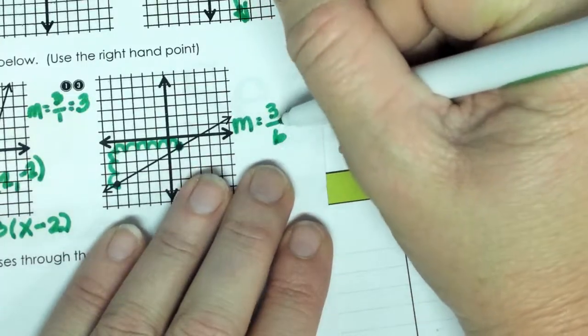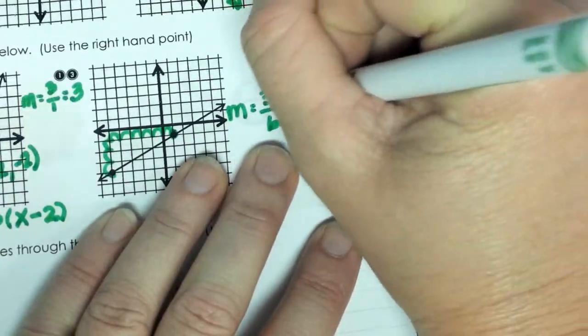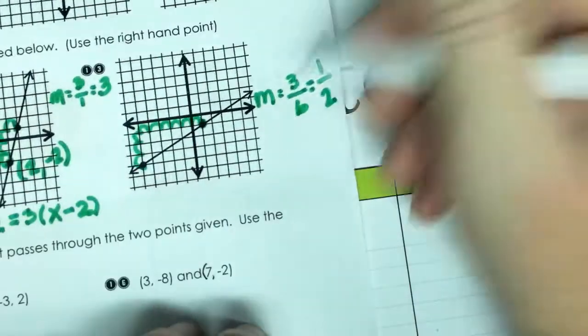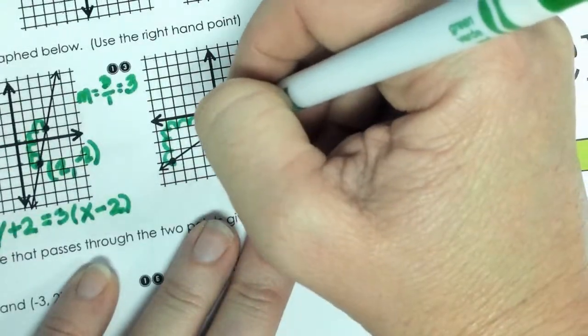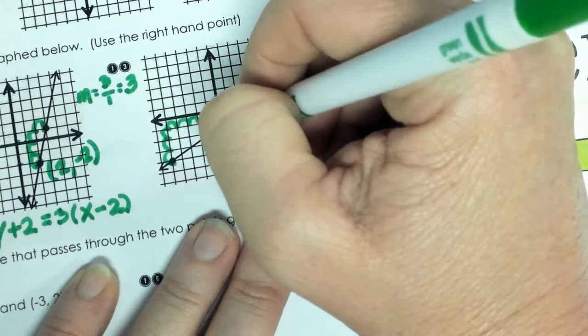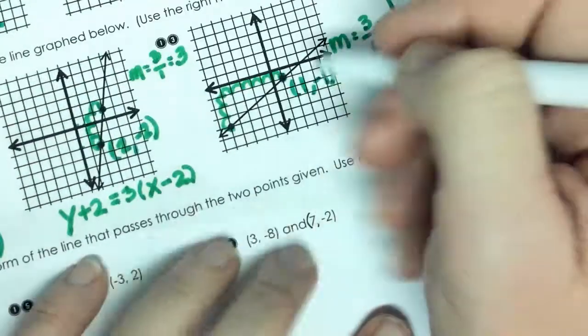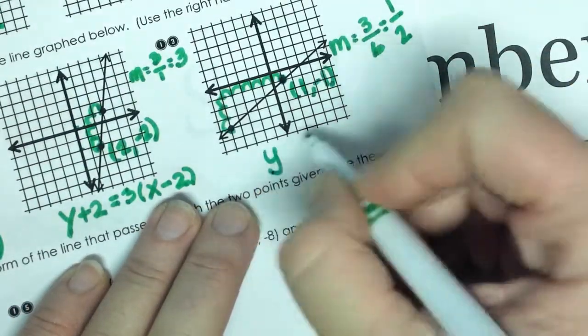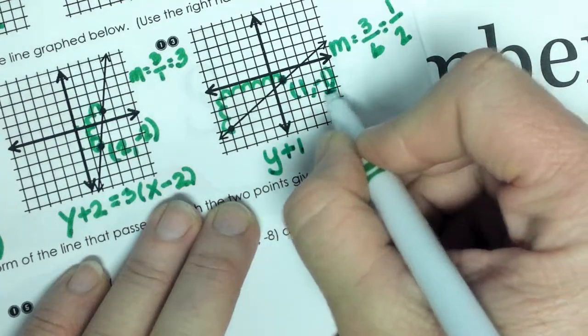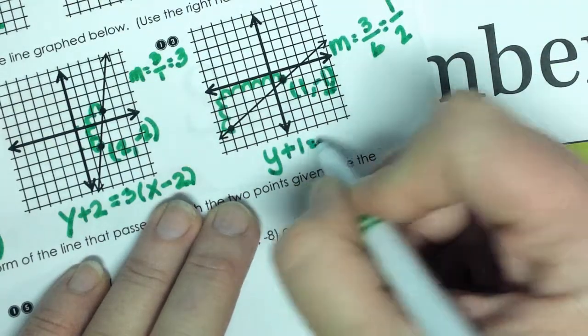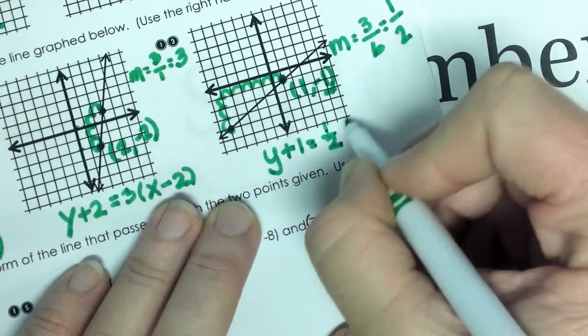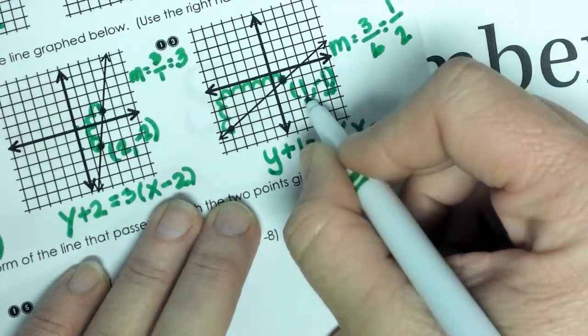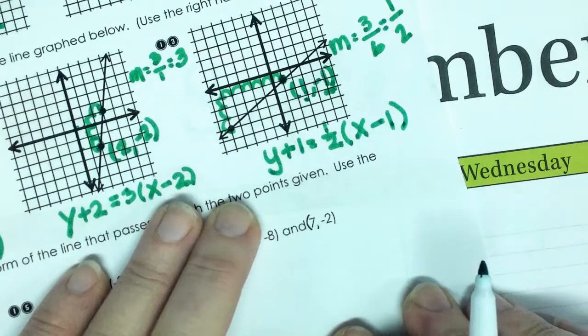And since both of these are divisible by 3, I can reduce this to 1 over 2. So that's my slope. And then I'm just going to use this point right here, which is 1, comma, negative 1. So my equation would be y plus 1, since my y value is negative, equals 1/2, which is my slope, times x minus, and then my x value, which is 1.